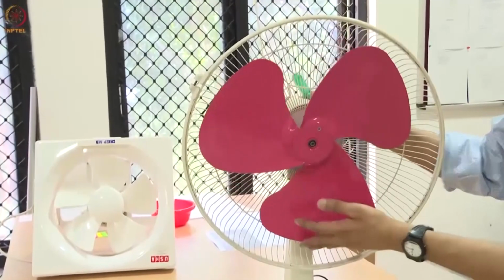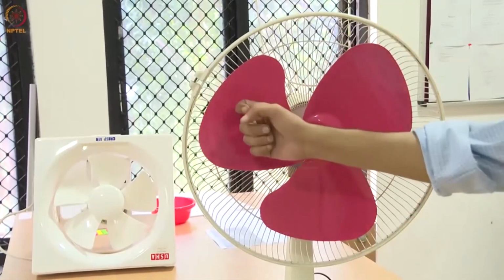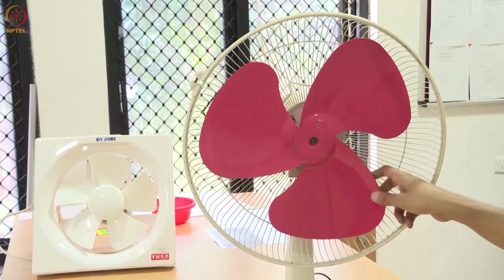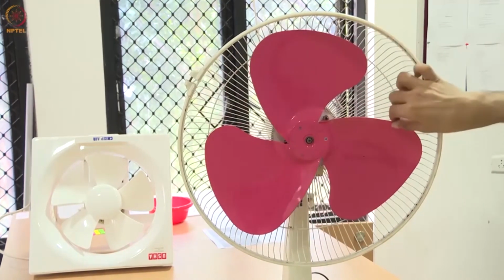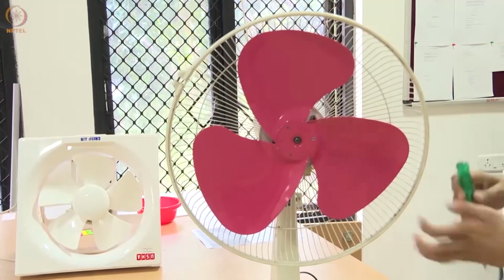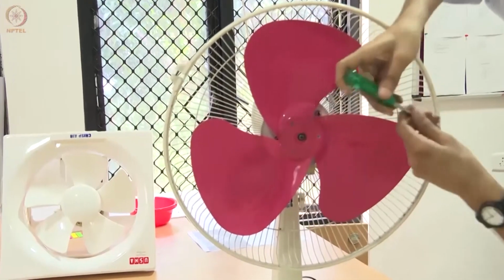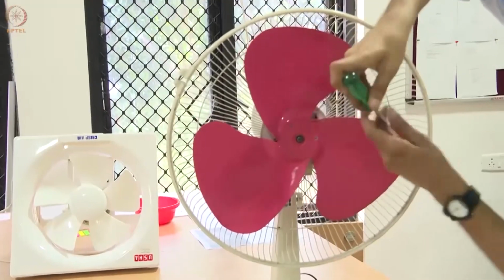So as you can see, this is a slightly older model. So this is a metallic fan. The blades are what we call stamped sheet metal, and then you need very precise machining to get what we call the dynamic balancing of the fan blade.